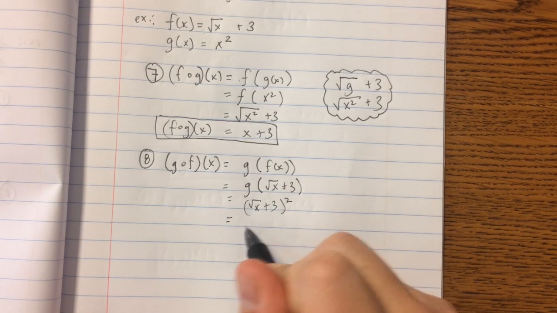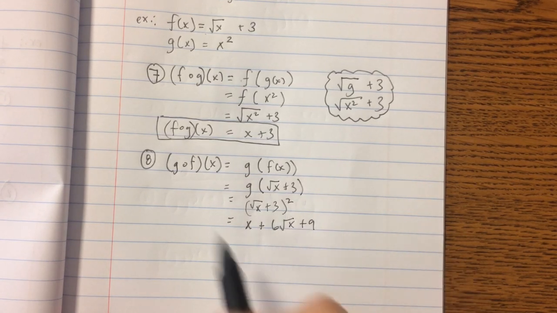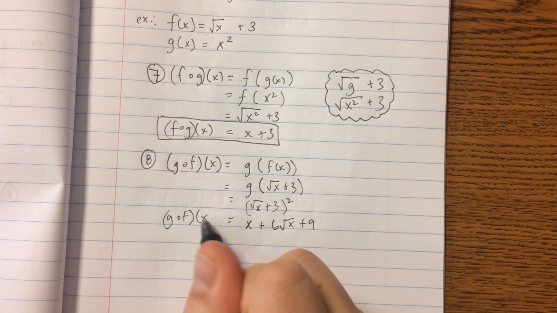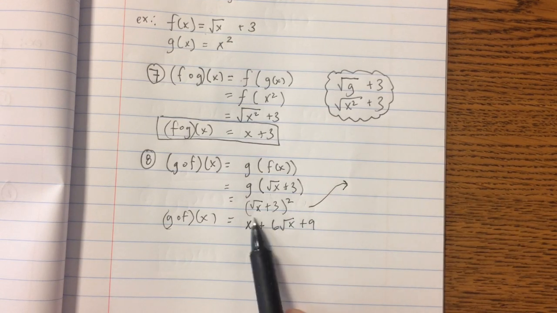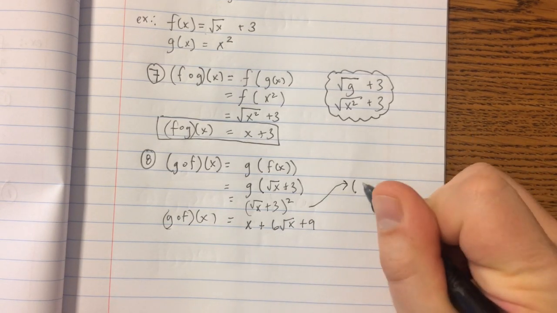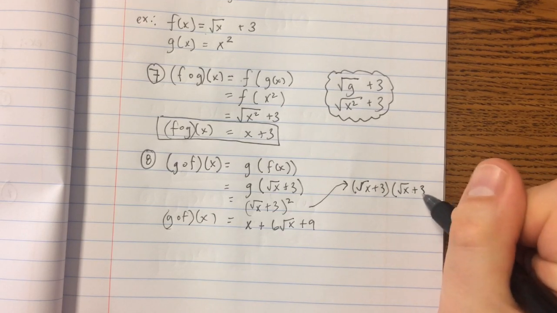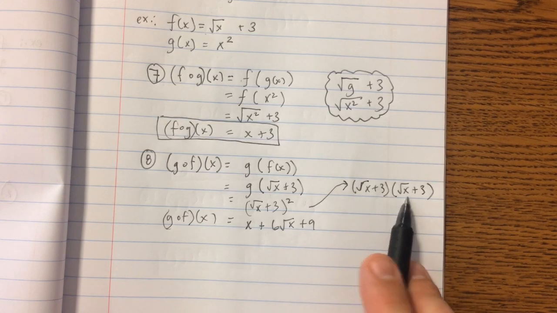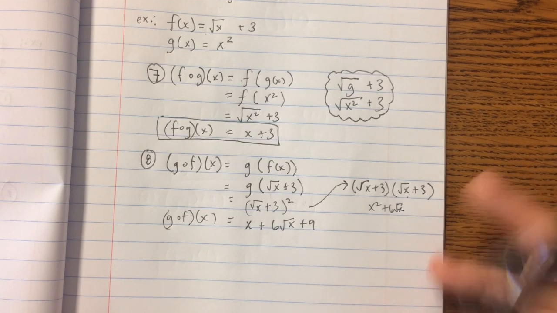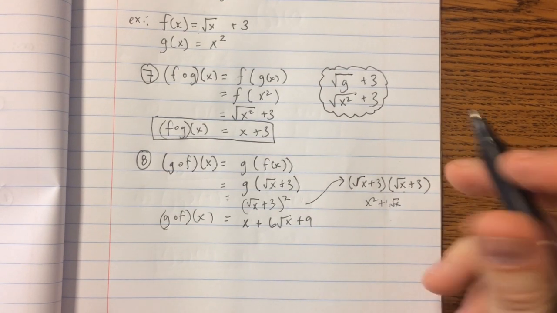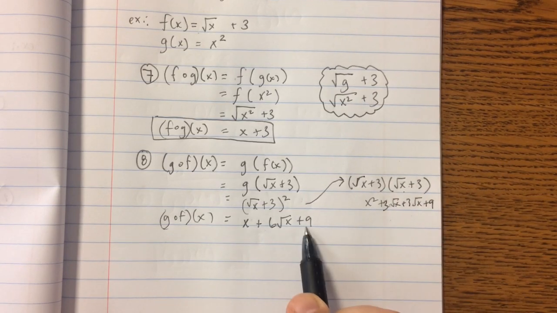So when I square this out, I'd get X plus 6 root X plus 9. And if you're a little confused on how I made this jump, and you don't typically have to write this if you understand how to get from here to here, basically what I'm doing is we're multiplying root X plus 3 by itself and just FOILing this out. So first, outside, inside, oops, that should be a 3. Last, and then that's how you get here.